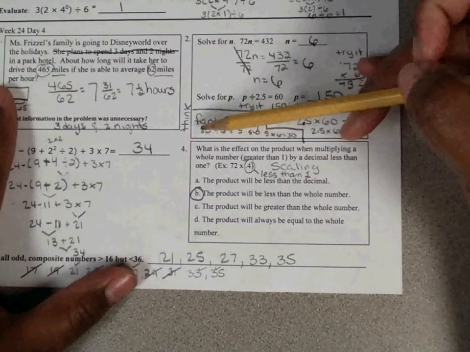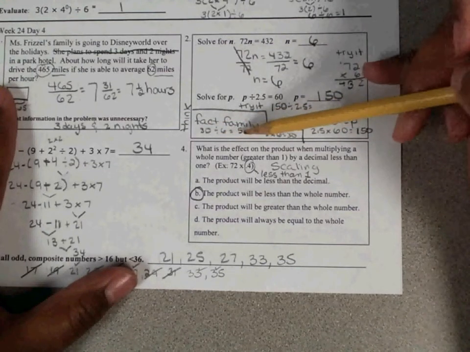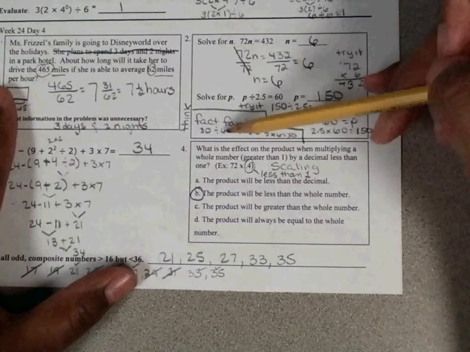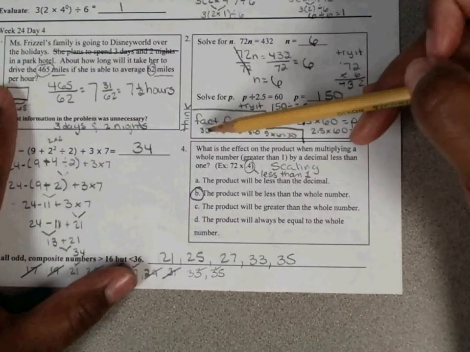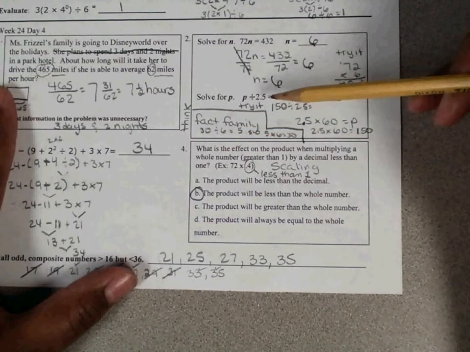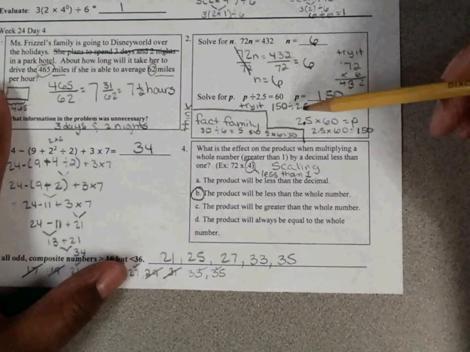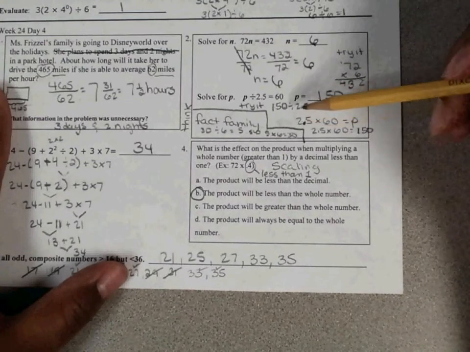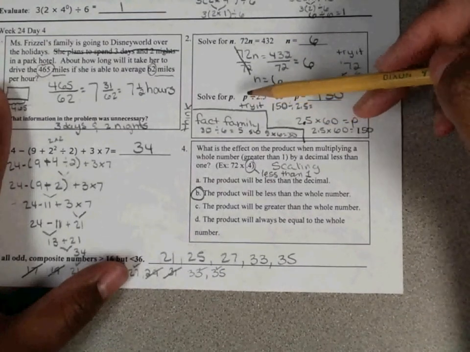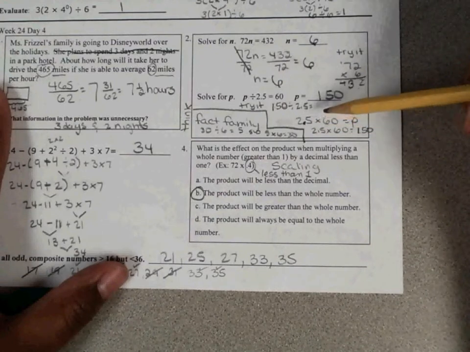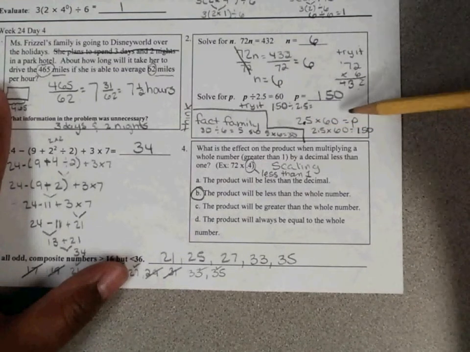So what do I notice? If I didn't know what 30 equals, what could I do with these two numbers? Well, I could multiply these two numbers and it would give me this. So that's how I'm going to set up this problem. I'm going to multiply this times this and see if I get the same thing. So I'm going to take 2 and see what p equals. So 2 5/10 times 60 equals p.